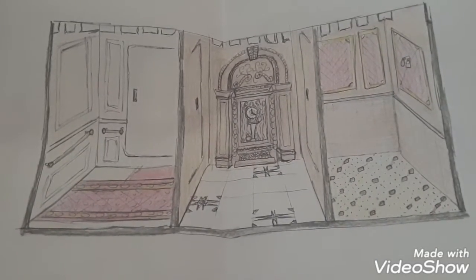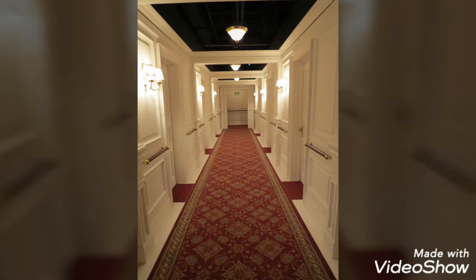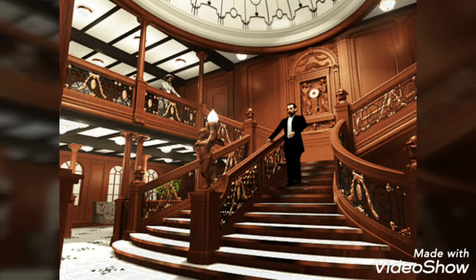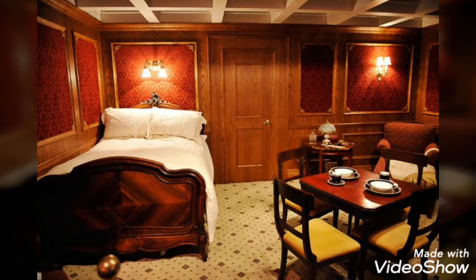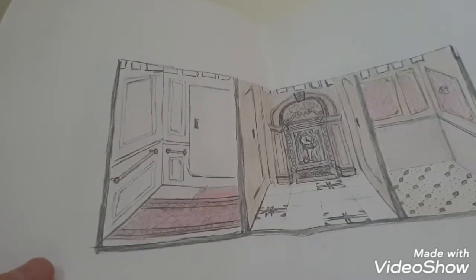Now, I took inspiration for the 3 individual rooms. So for the hallway on the front, I took inspiration from this hallway picture right here. As you can see, that's the final design. Now, for the grand staircase, I took the massive clock and put it in the center of the room instead of the staircase, as you can see in the design. And this is the room I used as an example to design this room right here. So yeah, that is pretty much each room design.